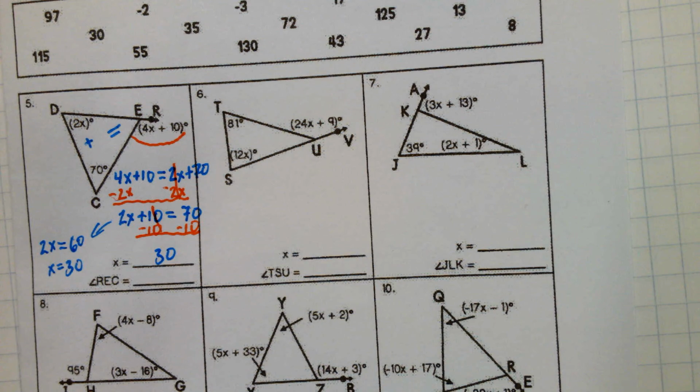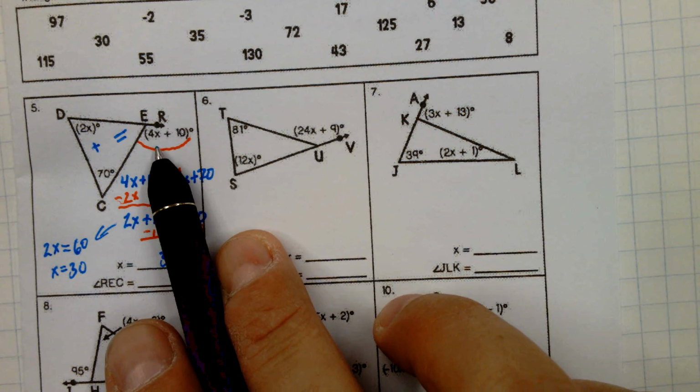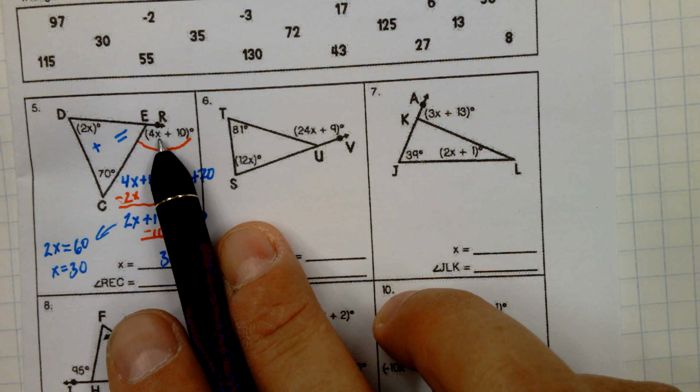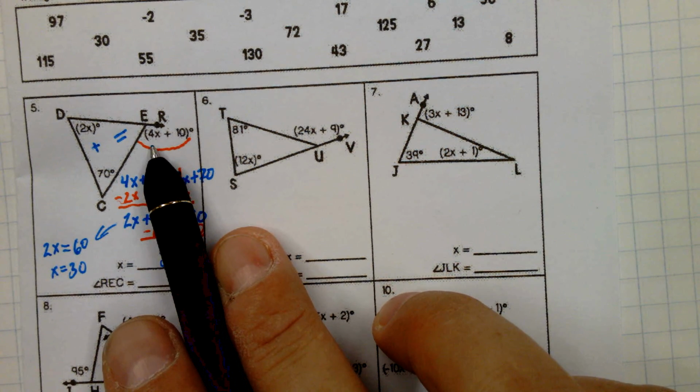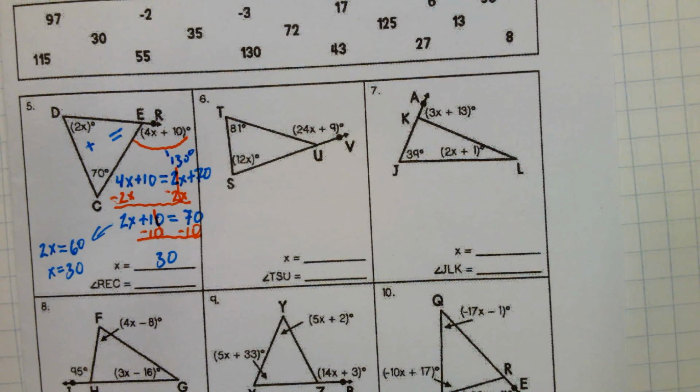Okay. So we figured out x is 30. Now let's use that 30 to figure out the measurement of this angle. So we want 4 times 30, 120. So 4 times x is 120, plus 10 more is 130. And do we have that number there?